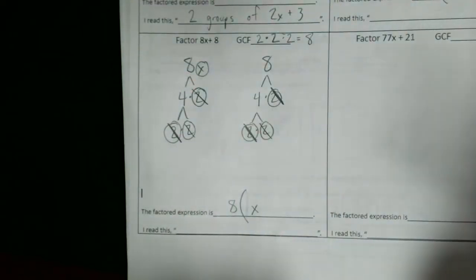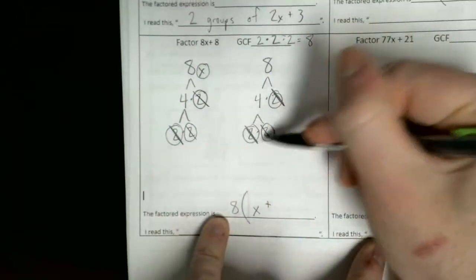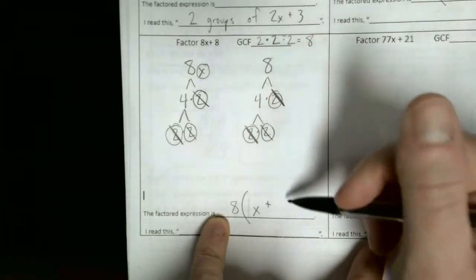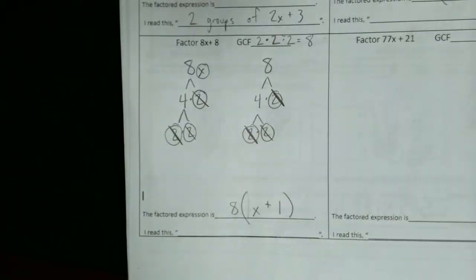There's 1x per group. Plus, and remember, it might seem like it's 0, but there's 8 ones being put in 8 groups. There'd be 1 per group. That's what it would look like, 8 groups of x plus 1.